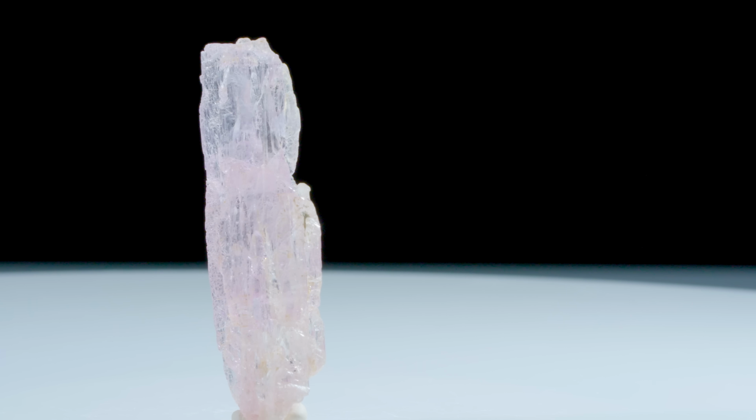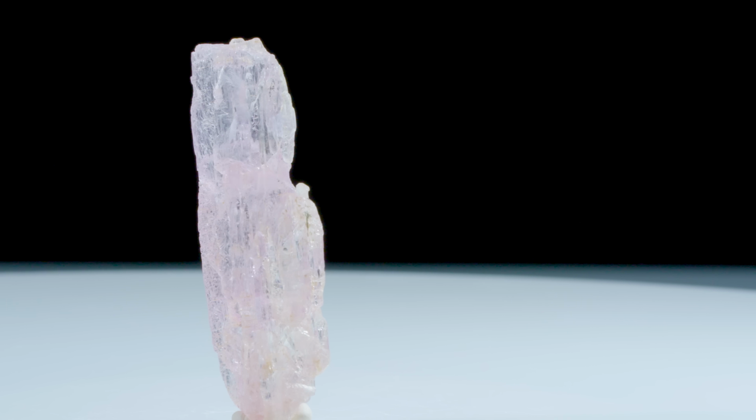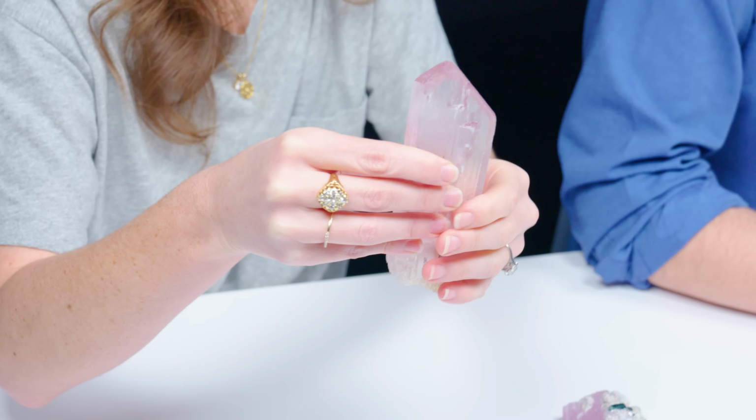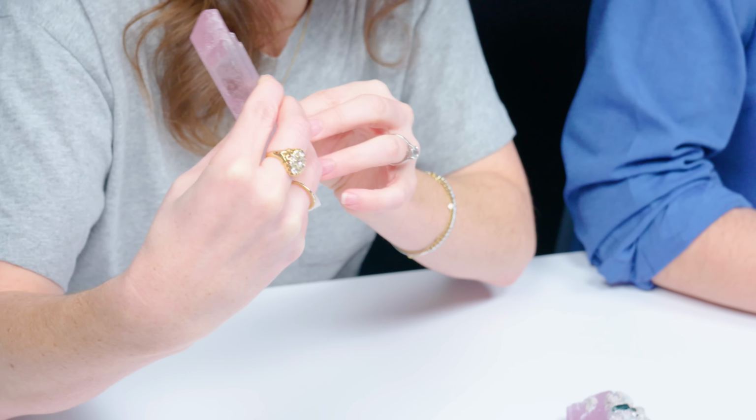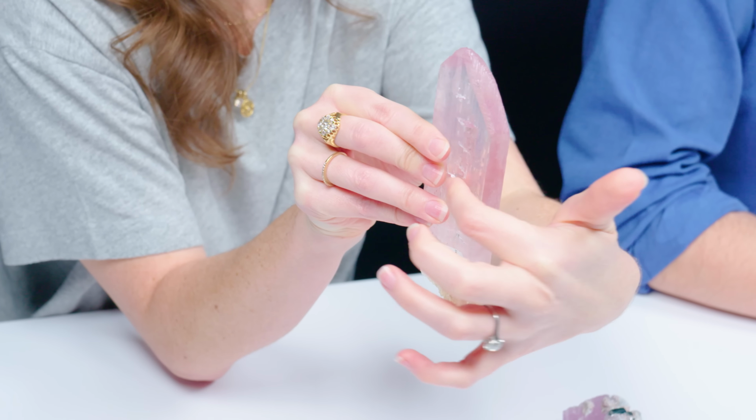I mean, color aside. Color is a big hint as well. It also has 2 planes of perfect cleavage. The cleavage planes look to be at 90 degrees to each other. So you have one going this way and then one going this way. So you can see like a really nice flat break.